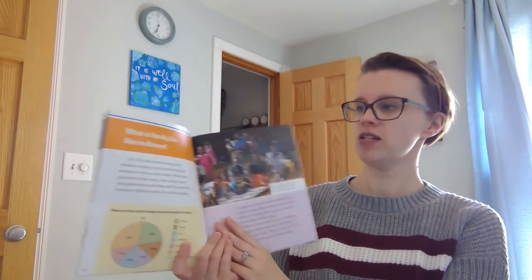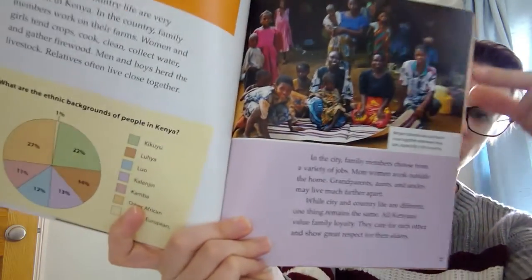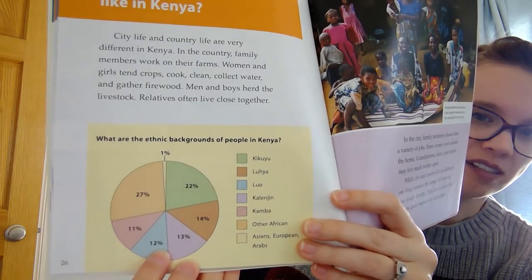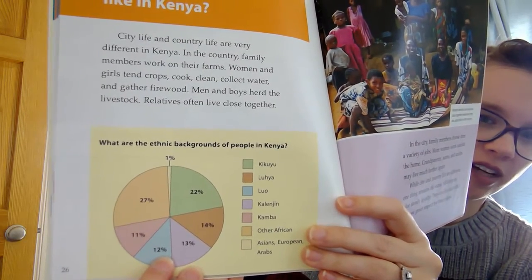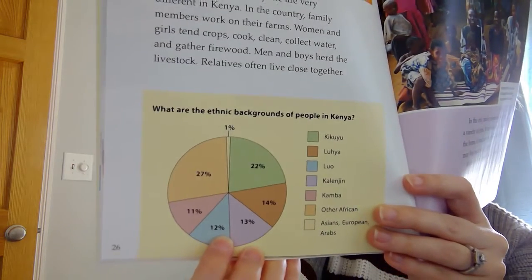Okay, got another one. What is family life like in Kenya? Again, could be different. You got a picture here, and then down here is a pie chart. It says, what are the ethnic backgrounds of people in Kenya? You can look at that for a second.